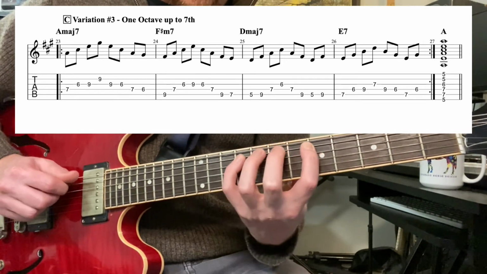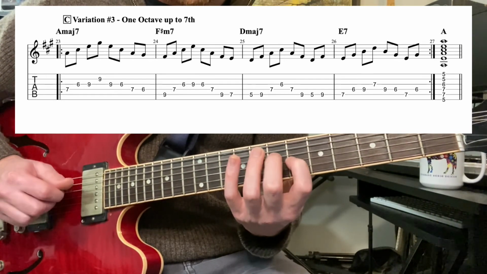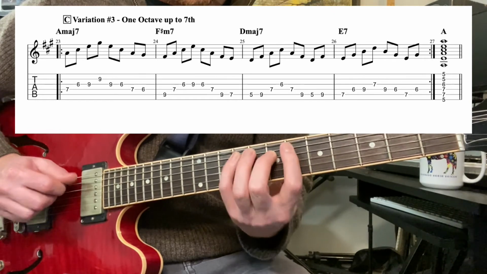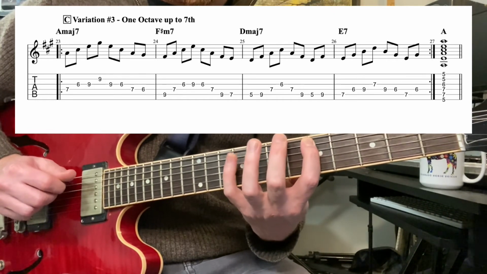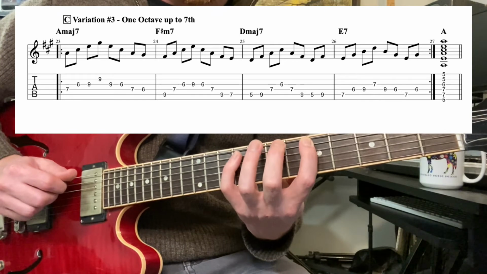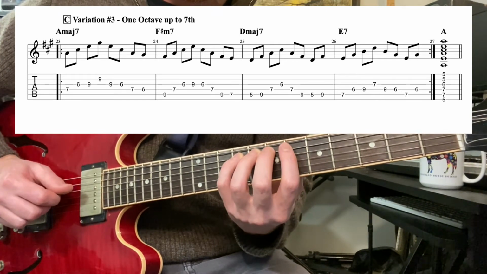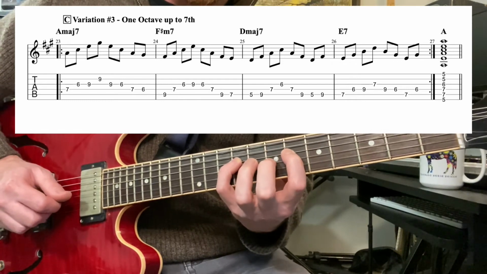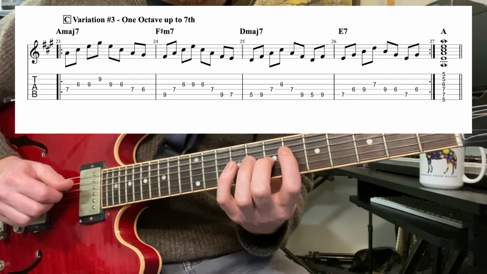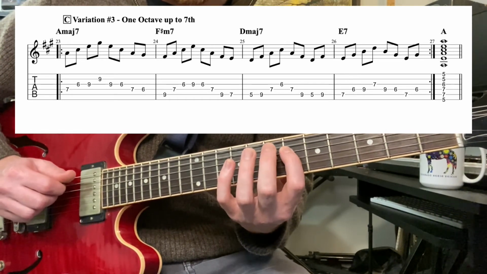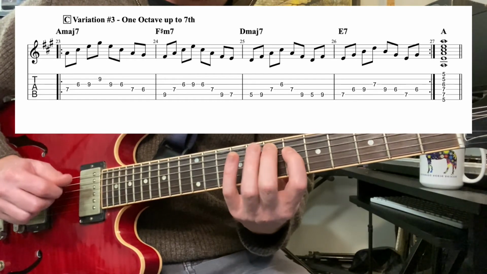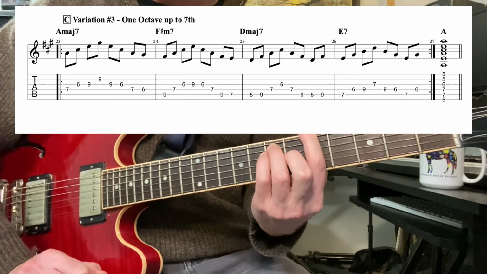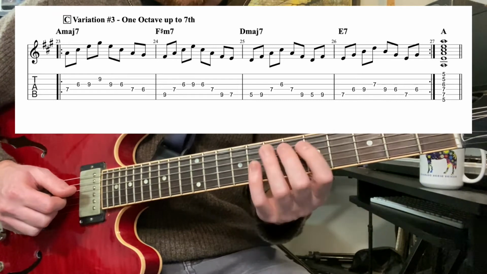5, reach to 9. 7, 6, turn around, 7, 9, 5. And then kill time a little bit on this note to get to the E. 7, 6, 9, 7, turn around, 9, 6, 7, back up to 6 to end the exercise on an A chord. So really slow, ready?